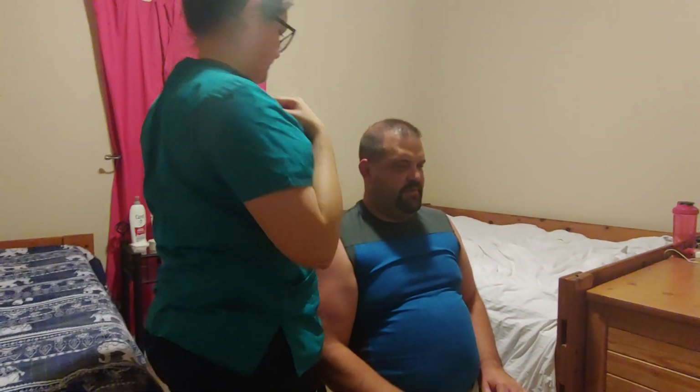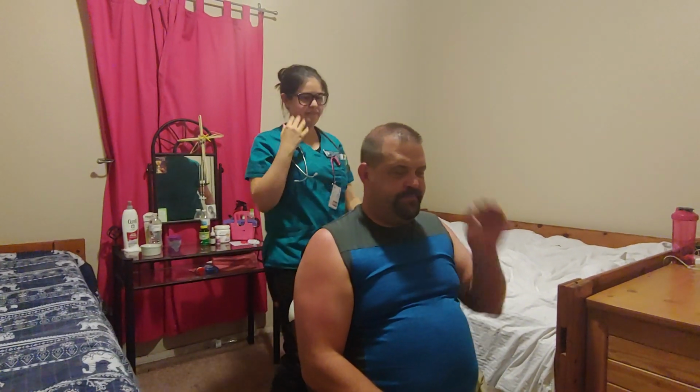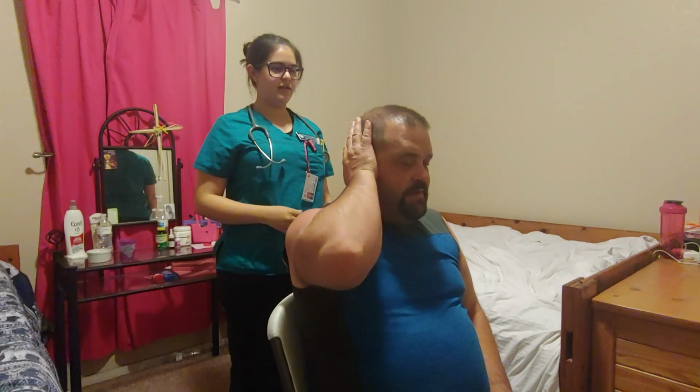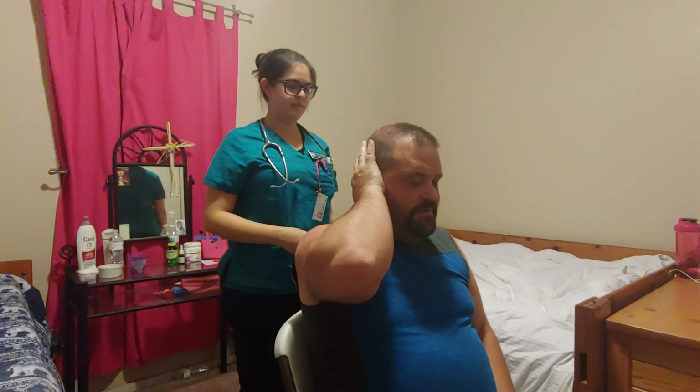Do you get tingling in your ears? Yes. Both of them? Yes. Can you cover your left ear? Can you repeat what I say? RL5. Other side? L12. Okay, now can you sit onto the bed?